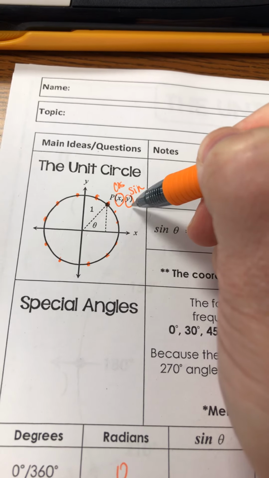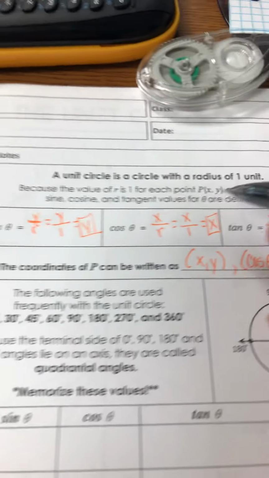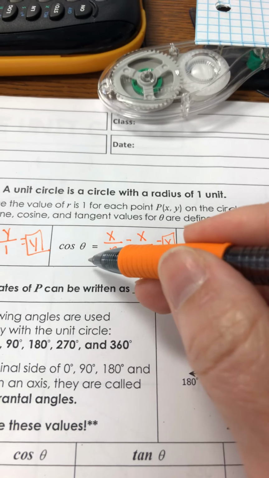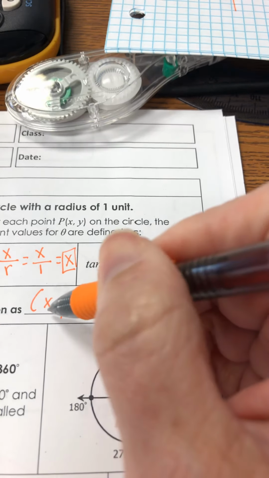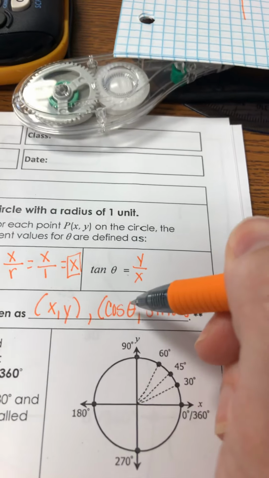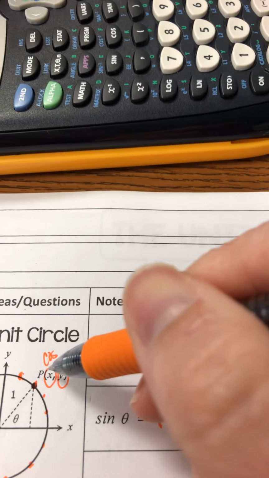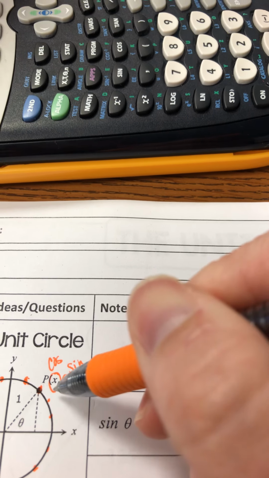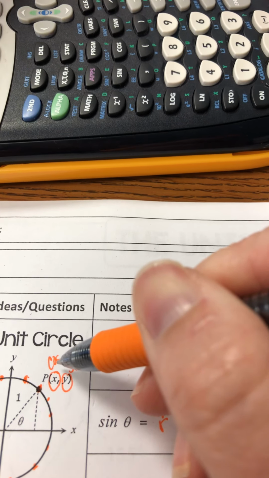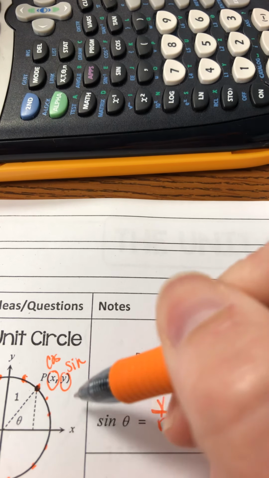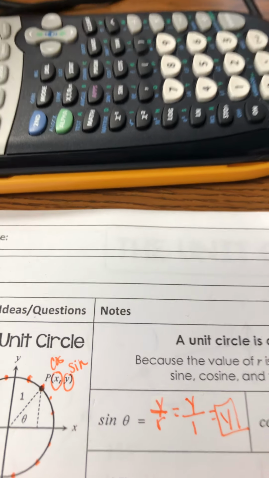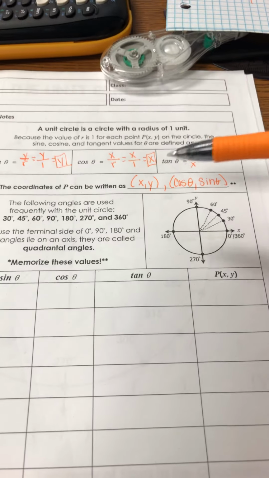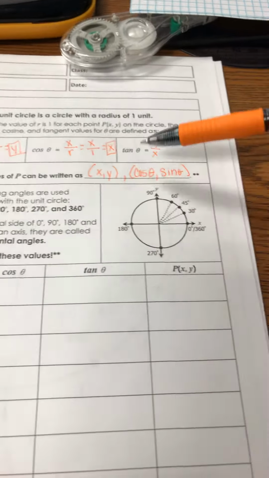So when we have a point that's on our unit circle, we call that point P, big P. It's the x and the y, ordered pair. So if x is cosine and y is sine, then that also tells me that any ordered pair that I have, x and y, is my cosine and my sine. So if I look at this point on my unit circle, point P is x and y. Whatever x is, it is also my cosine of theta. Whatever y is, it is also the sine of theta.